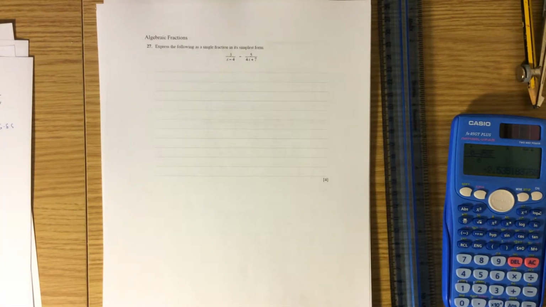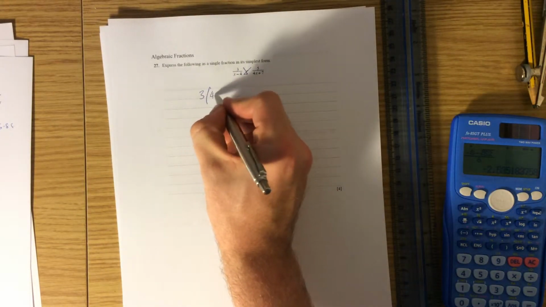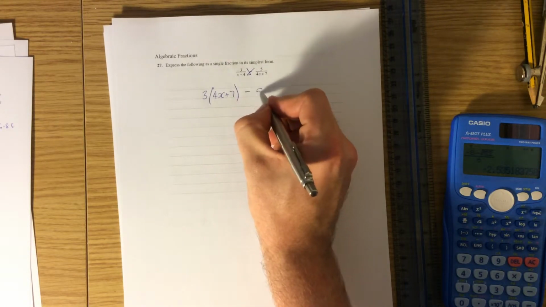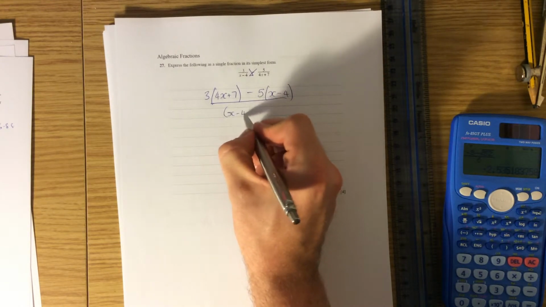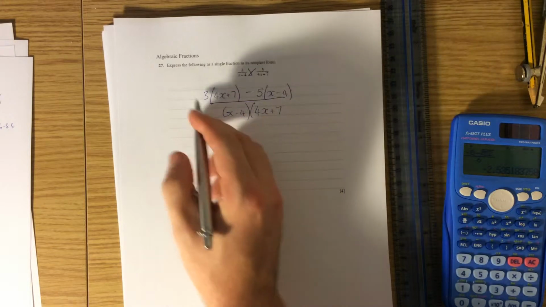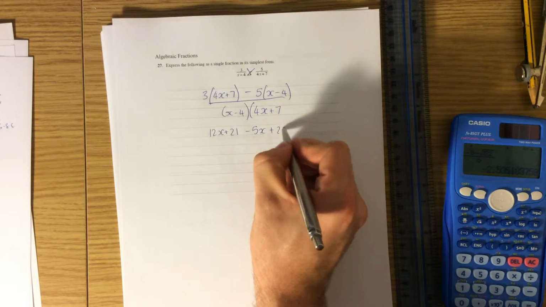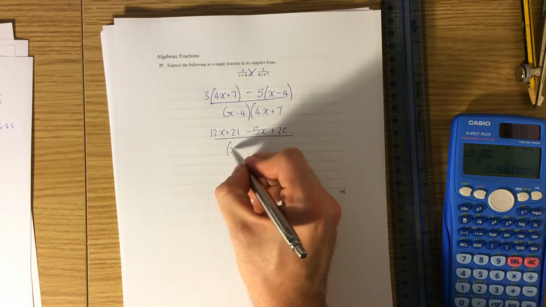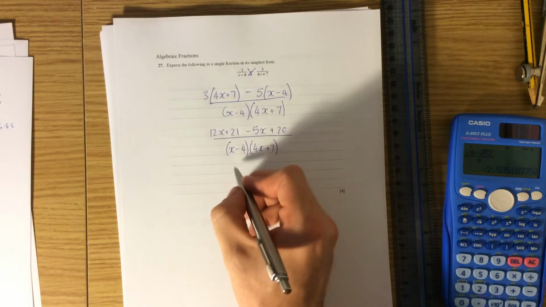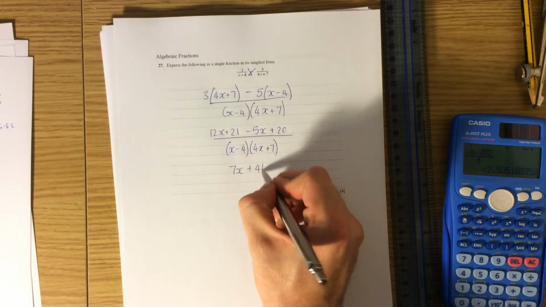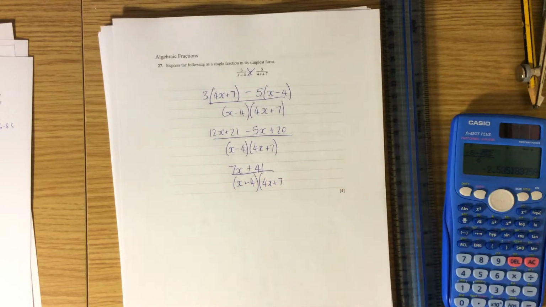Algebraic fractions. If there's no equals, we can just use the upside down ironing board method. So we have 3 bracket 4x plus 7 minus 5 bracket x minus 4, all over x minus 4, 4x plus 7. Expand the top line, 12x plus 21 minus 5x plus 20, because you've got the minus and the minus. Leave the bottom as it is because it's already in its simplest form when it's been factorised. Tidy up the top, so we get 7x plus 41 over x minus 4, 4x plus 7.